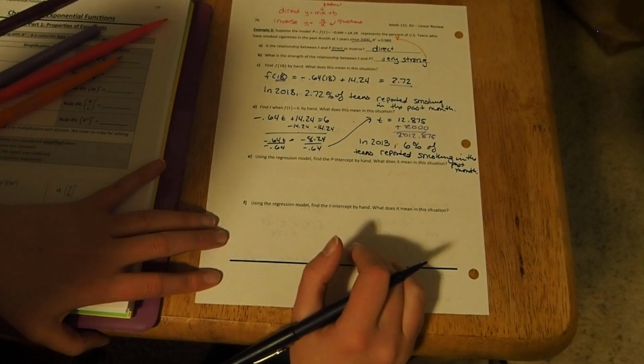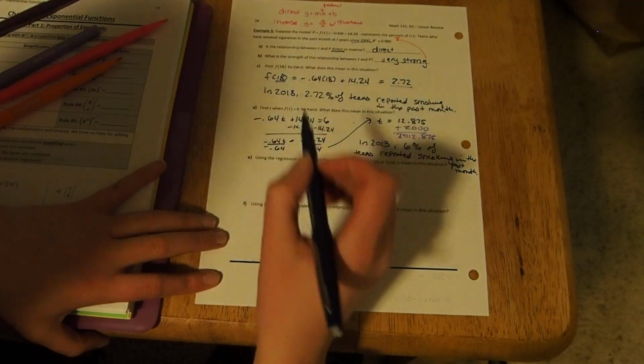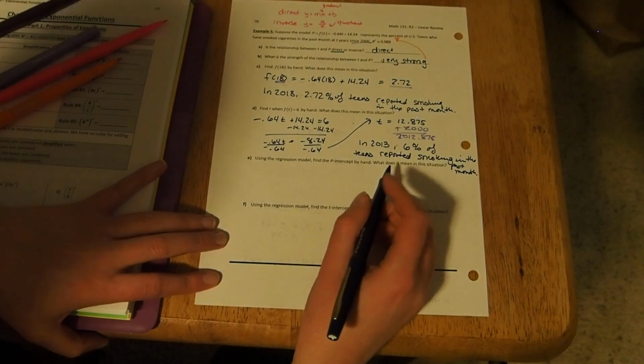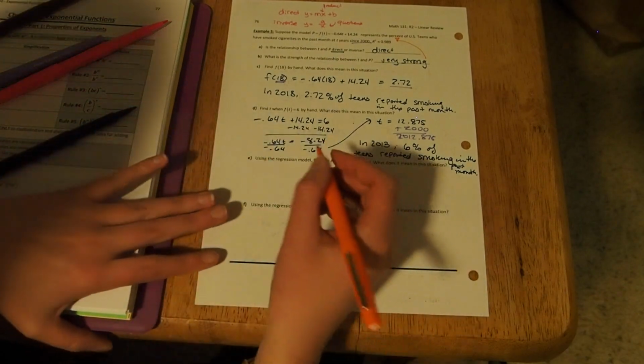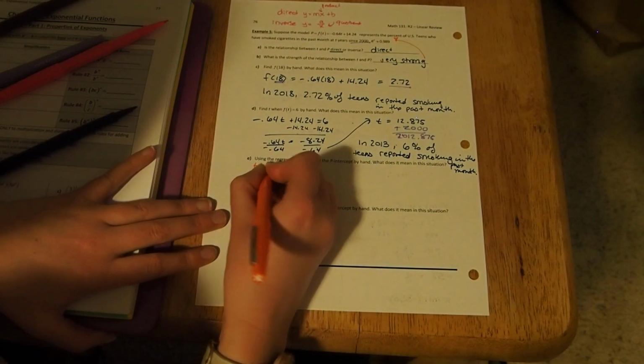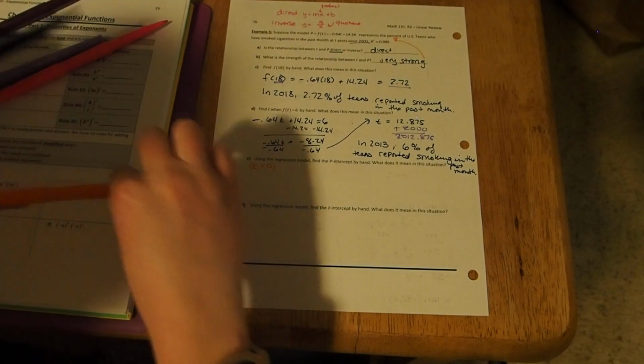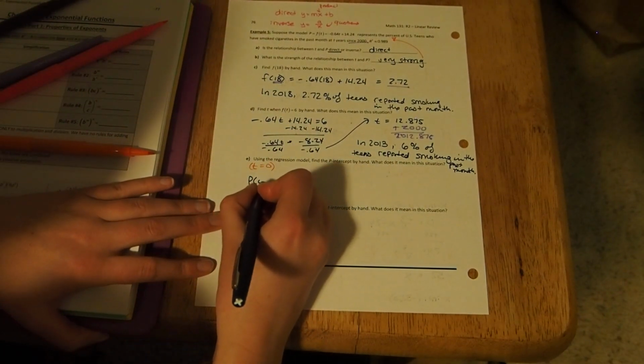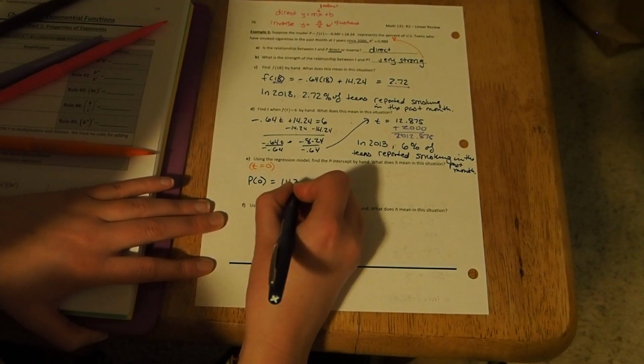Okay. Using the regression model, that's the one they were giving us. Find the P-intercept by hand. What does it mean? Okay, so remember I want P-intercept. That's when I want t equals 0. I want the P-intercept, so I'm plugging 0 in. So P of 0 is 14.24.